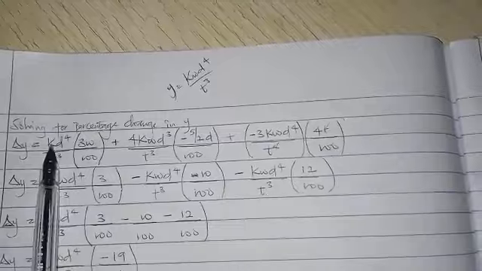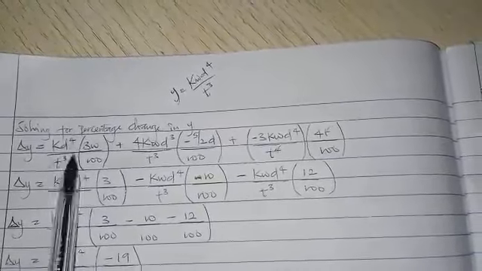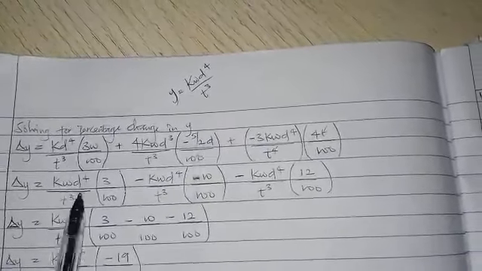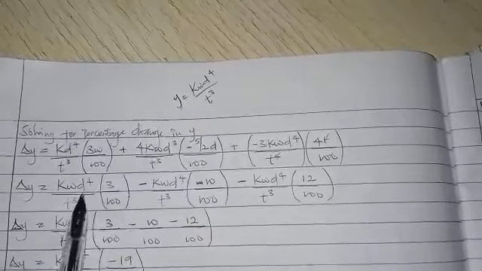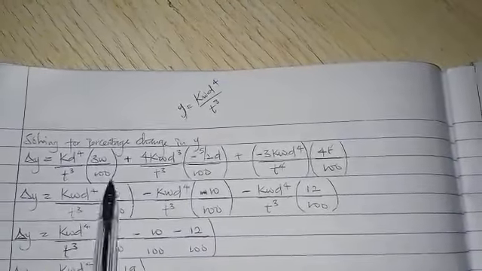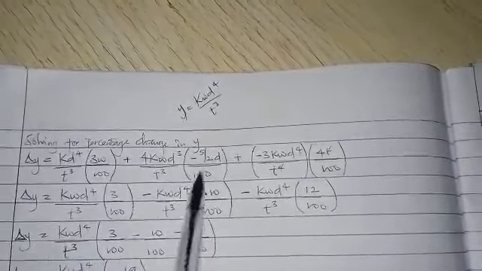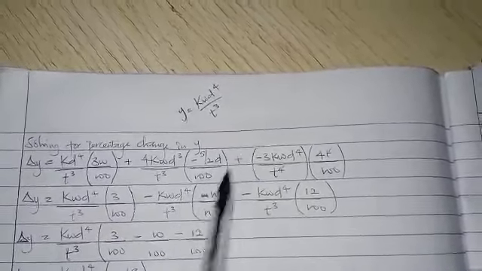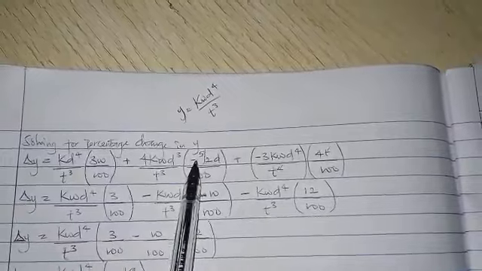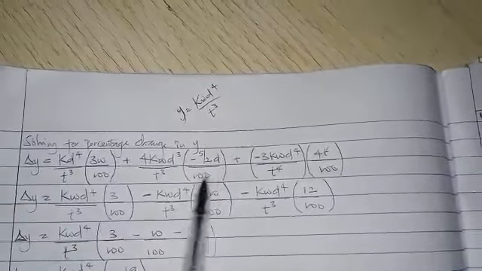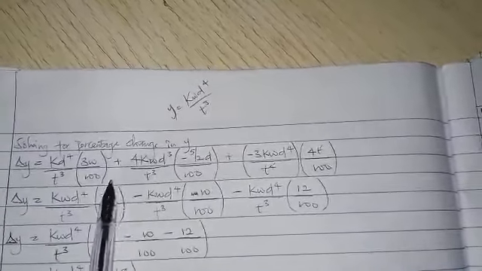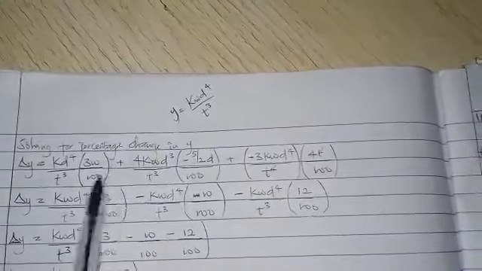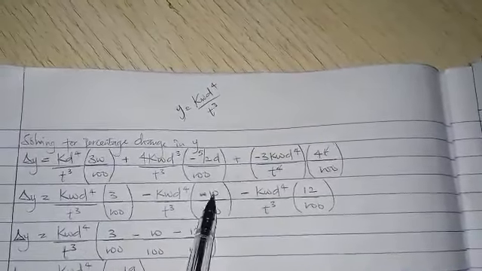W times this is going to give you k w d raised to power 4 over t raised to power 3. I brought out the y now, I put it back in this form. This is the percentage change; minus, put this one too back in the original form with the percentage change. Be careful, I did 5 over 2. 2 cancels the 4 here, you're left with 2. 2 times that 5 will give you 10.